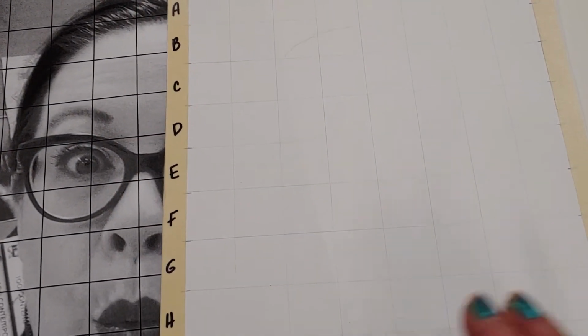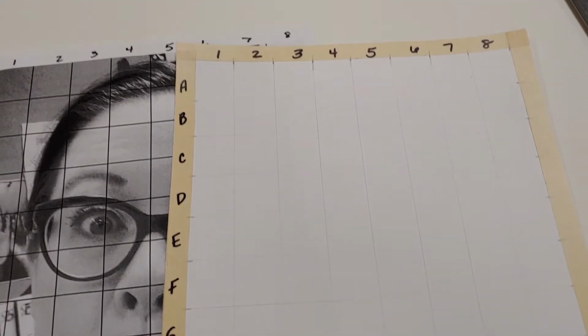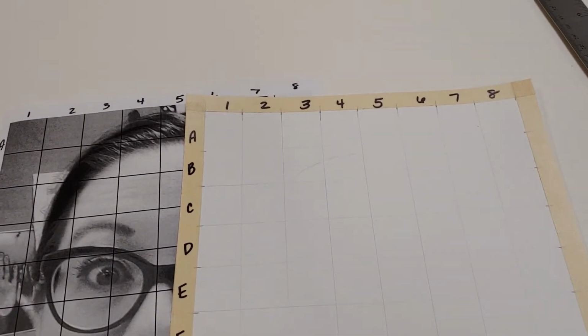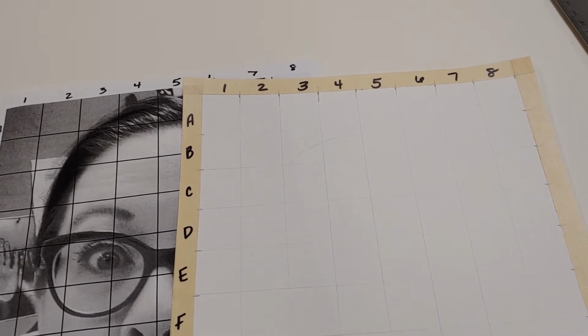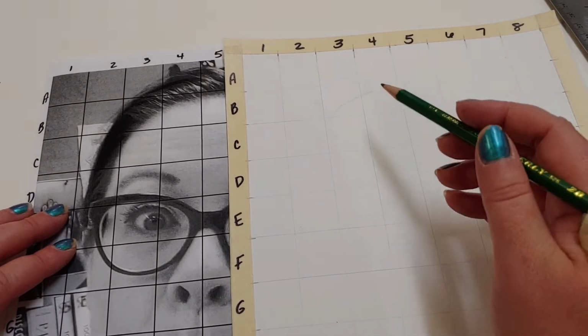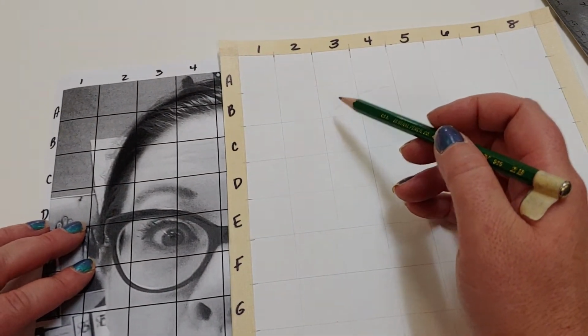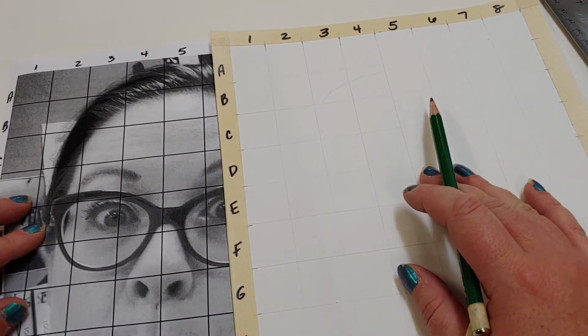And now it is actually time for us to start. I'm gonna adjust my camera a little bit so we can see better. All right, so basically using the grid, you are going to start with your face shape. That's the most important part.